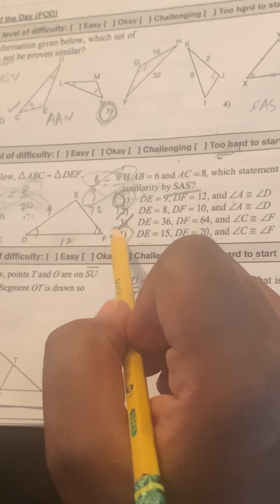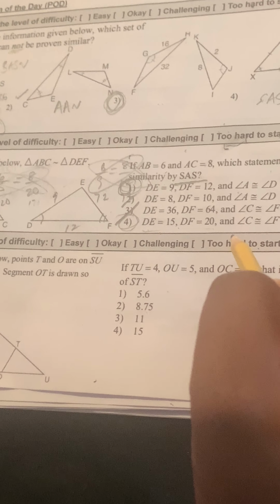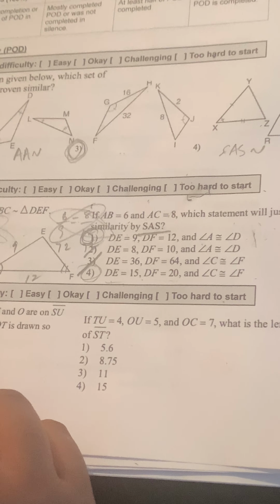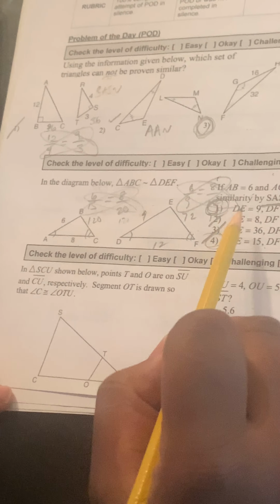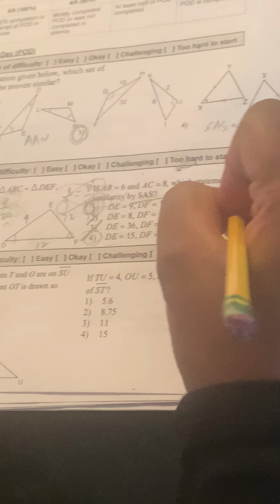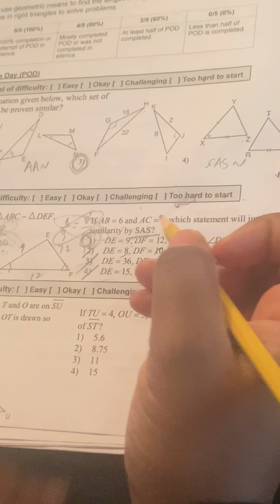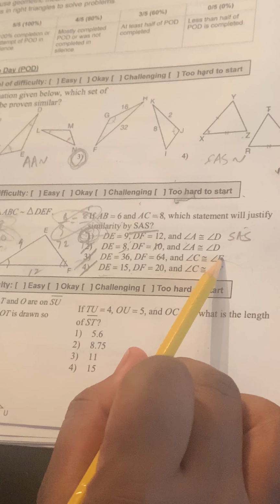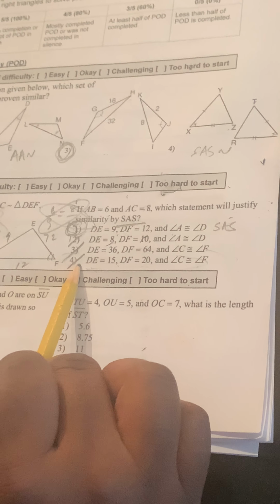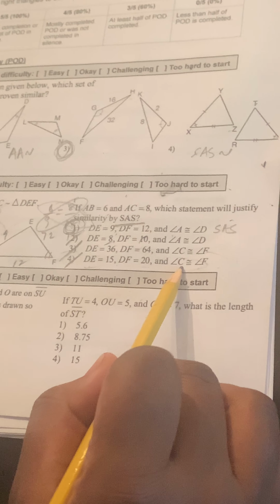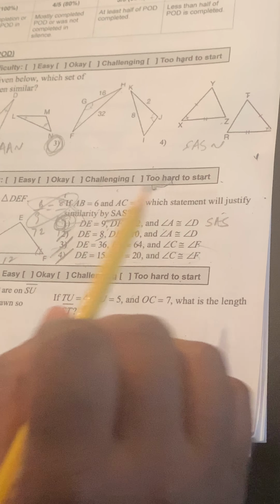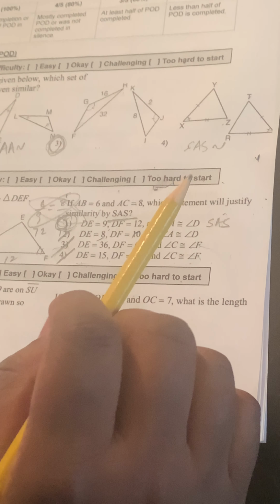Given the information, it would not be side, angle, side, right? But for the first one, that's the only one that gives a side, angle, side similarity. So the answer choice here is 1. Even though answer choice 4 checked out to be proportional and the sides are corresponding and congruent, we have to look at which one gives a side, angle, side similarity.